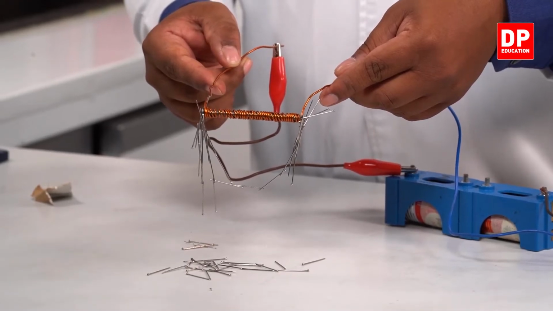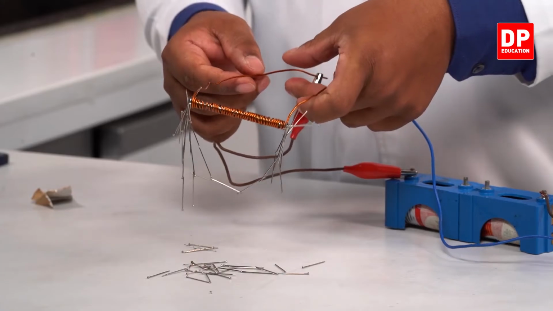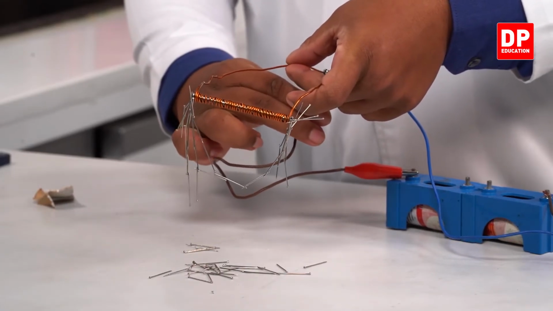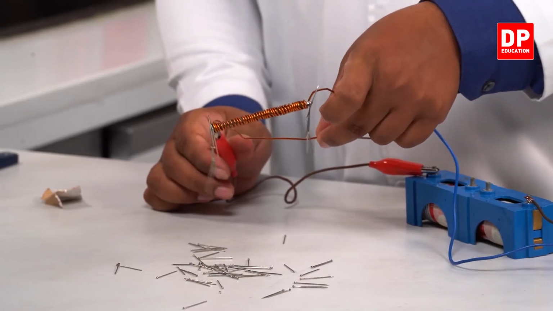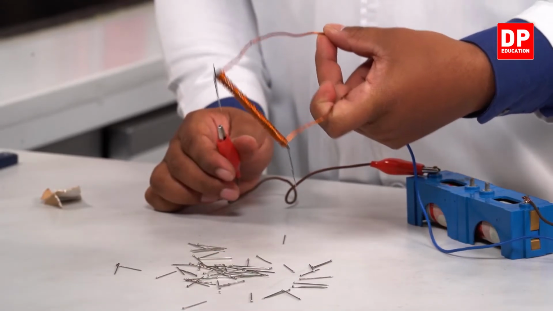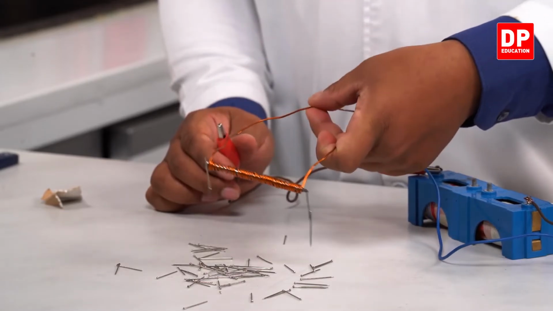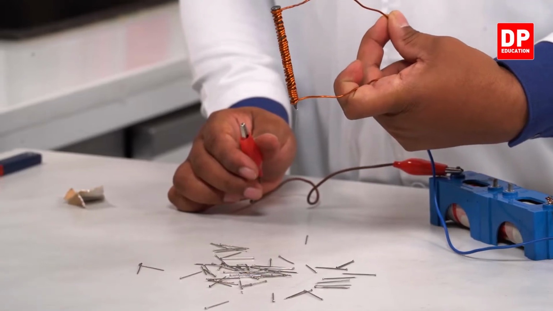Okay. So my dear children, now I am going to disconnect the current by removing this crocodile pin. So you can see that some pins are still getting attracted towards the iron nail, right? See.